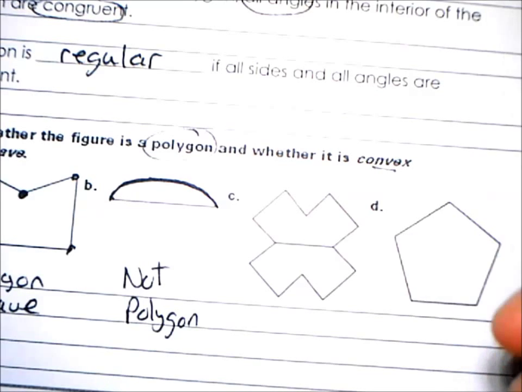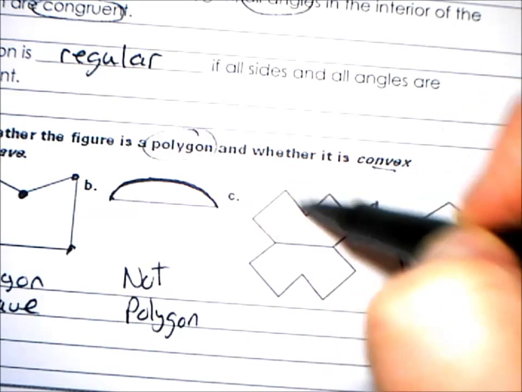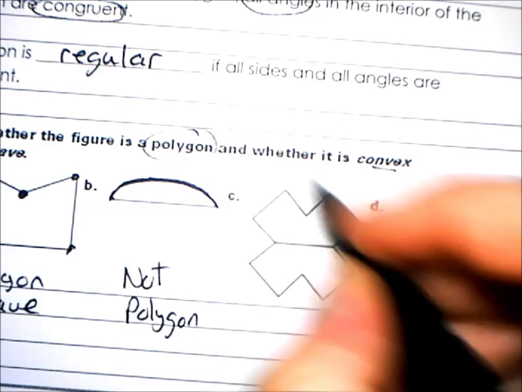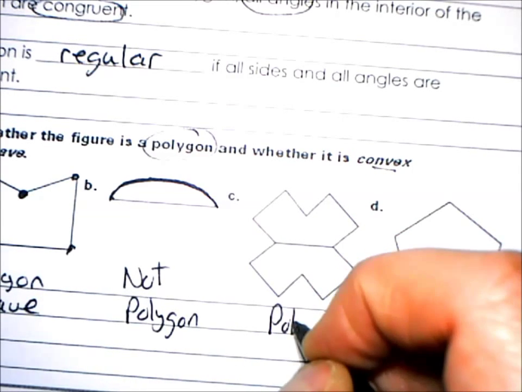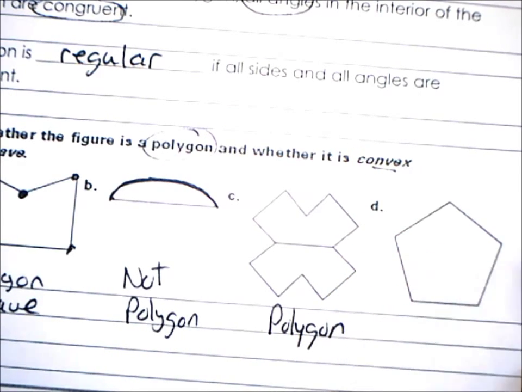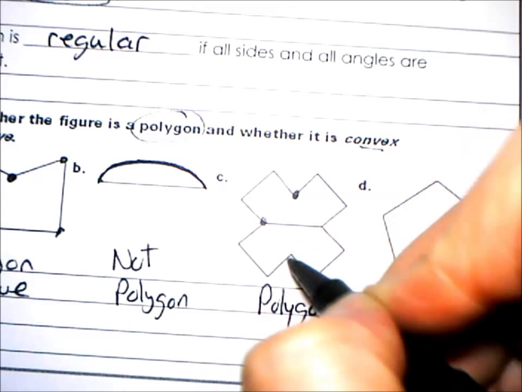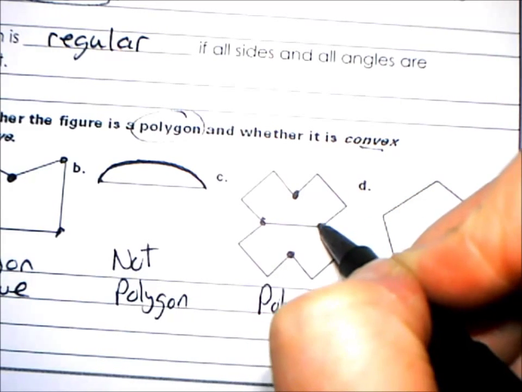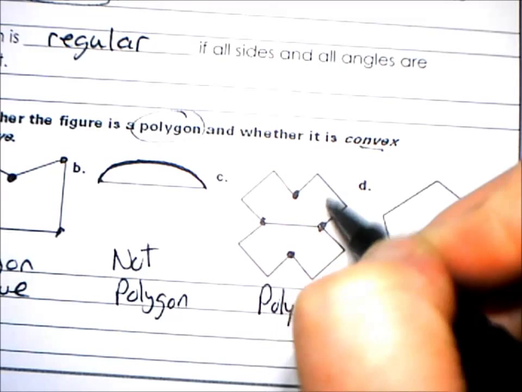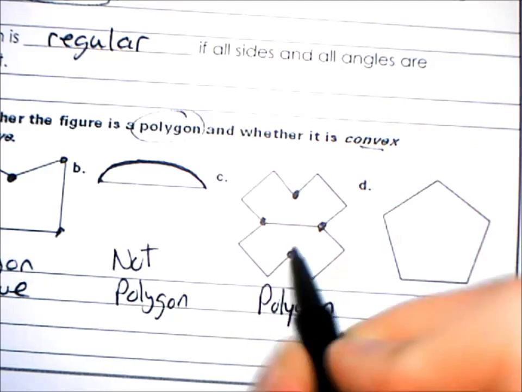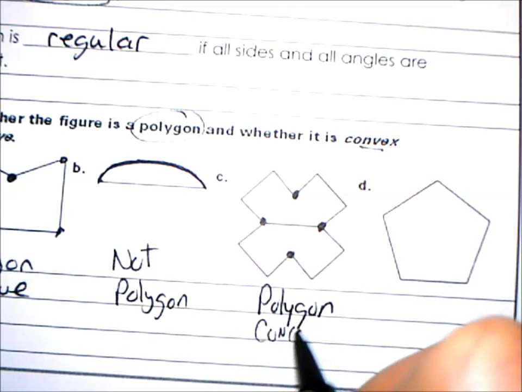On letter C, look at all the sides. They're all straight edges, and they're all contained inside the shape. You don't have any open pieces, so this is a polygon. And since we have several vertices that are going towards the center of my shape, this one is also concave.